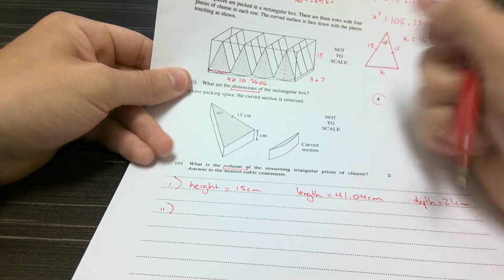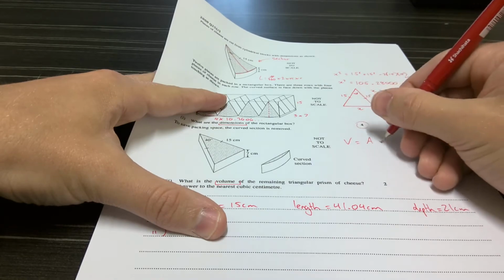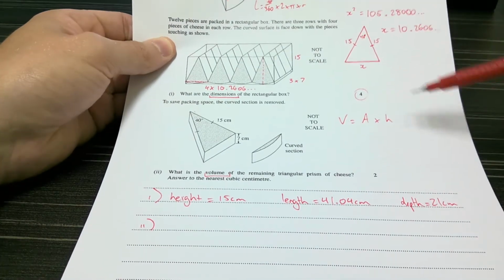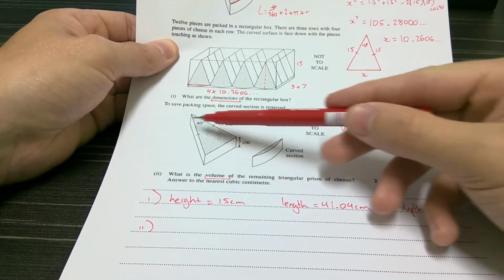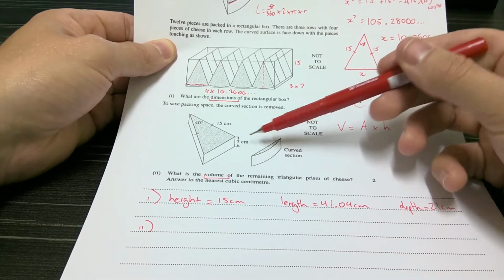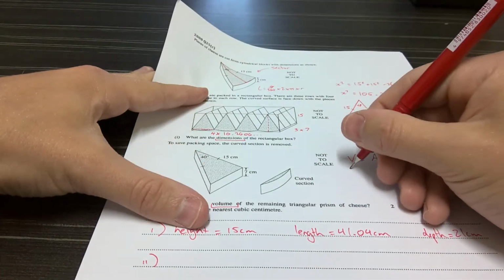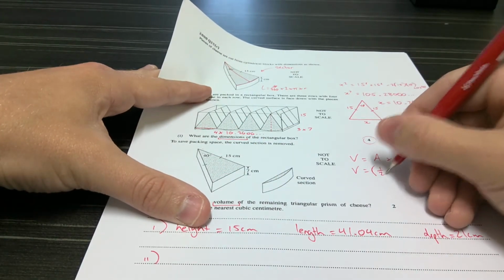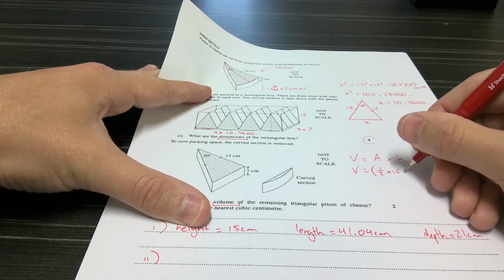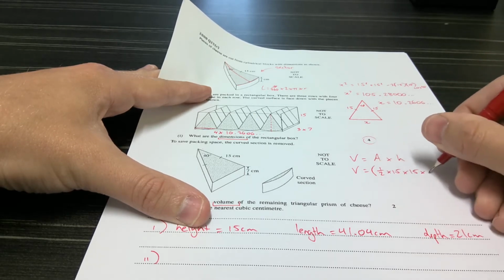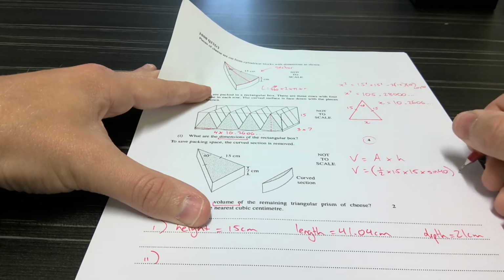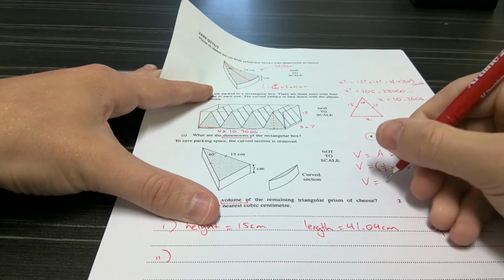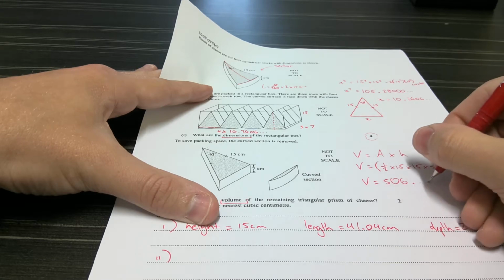So to find the volume of that prism, volume is equal to A times H, where A is the area of that base face. And that's how volume for all prisms work. So find the area of that base face, in this case it's a triangle, times it by the height, which is 7. So to find the area of this, well, this is a non-right angle triangle, so we have our area formula, half AB sine C. So half times 15 times 15 times sine 40.